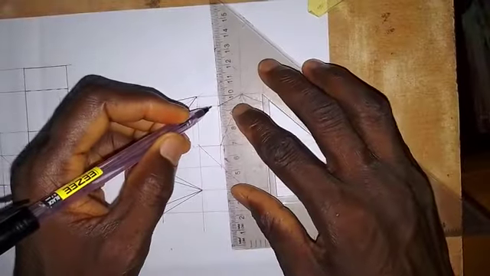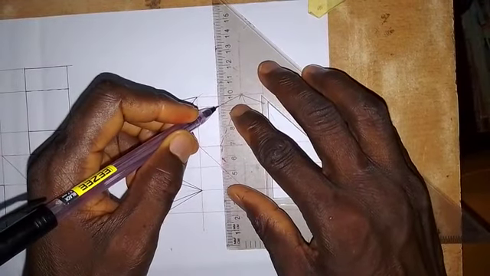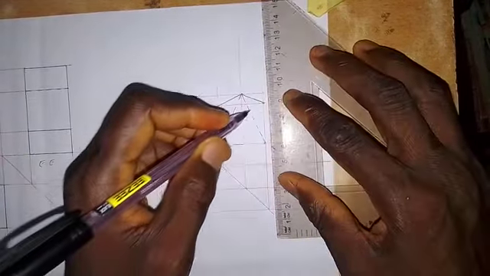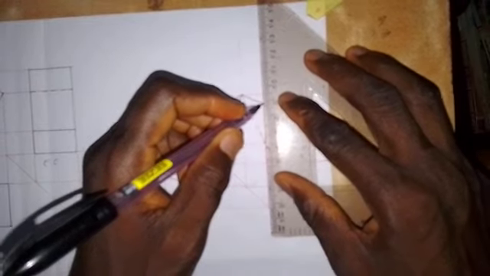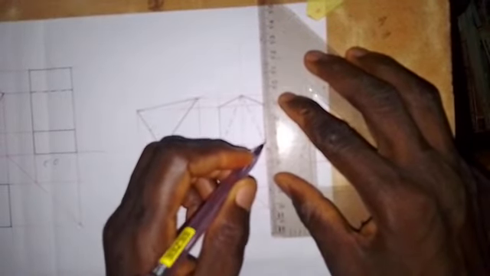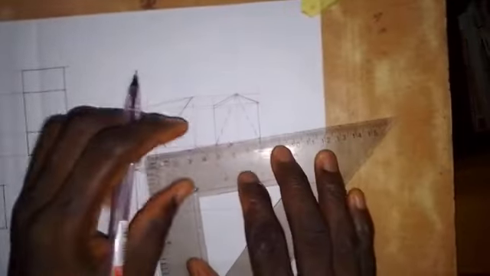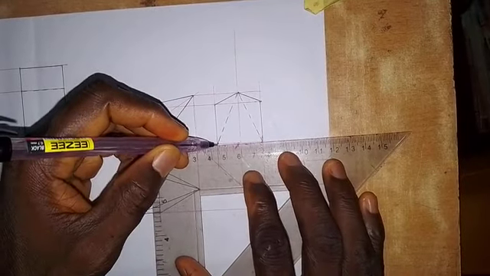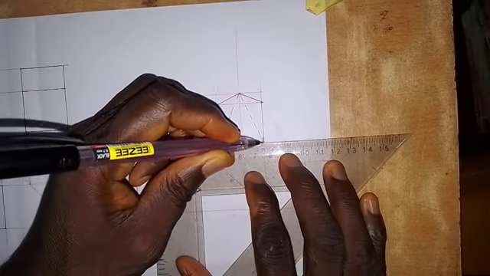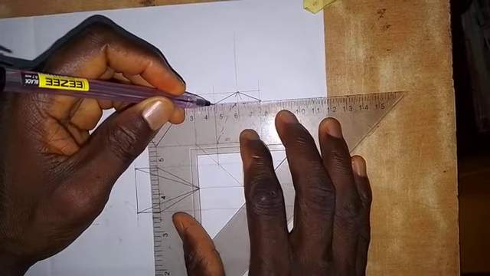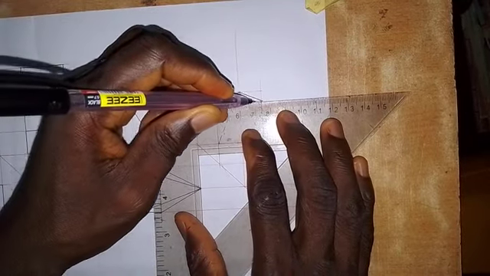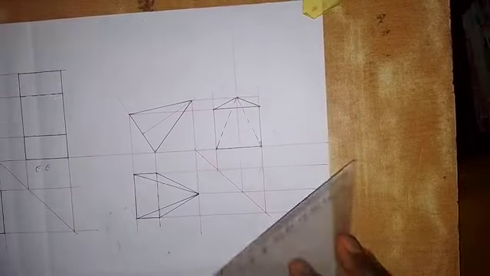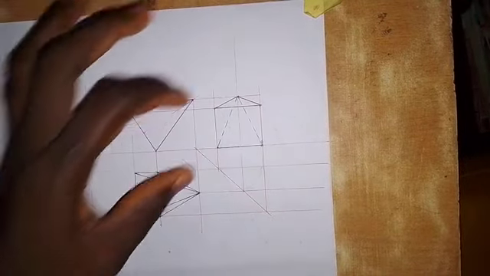By the time I'm looking at it, I will see the whole of the shape under here, which means I need to make this line a thick line. This line will also be a thick line, from here to here. This line will be a thick line, and this line will be a thick line, because I will see the whole of that base. So this is how the end elevation will look.